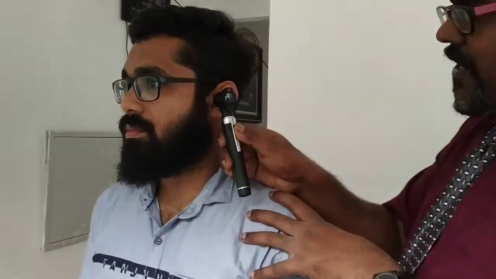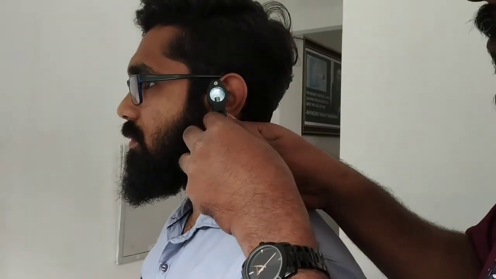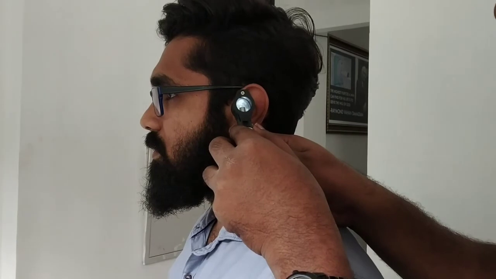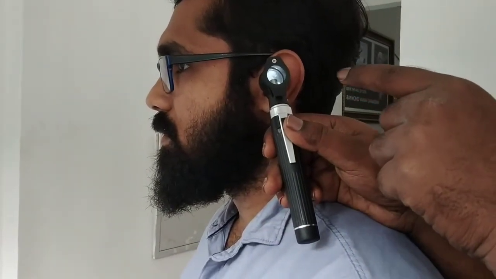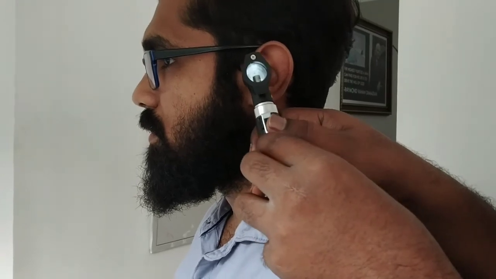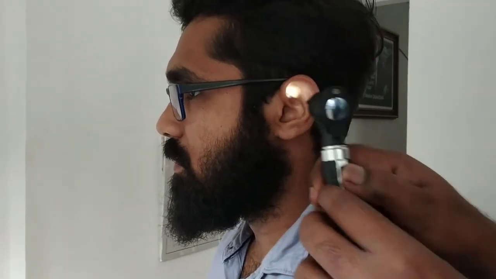So most importantly, you just look over this. See, you can use this like this, and you can clearly see through the naked eye also. We can see the eardrum of the patient clearly. Okay, so this is the way we can use this. Very simple equipment, very simple and moderate equipment.